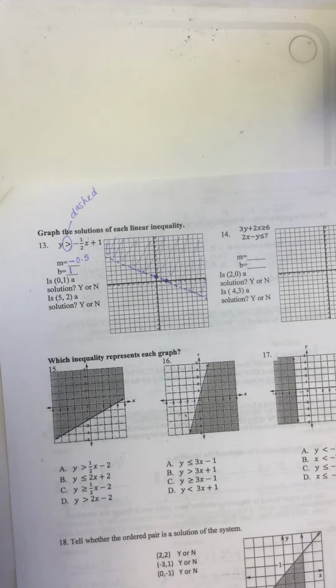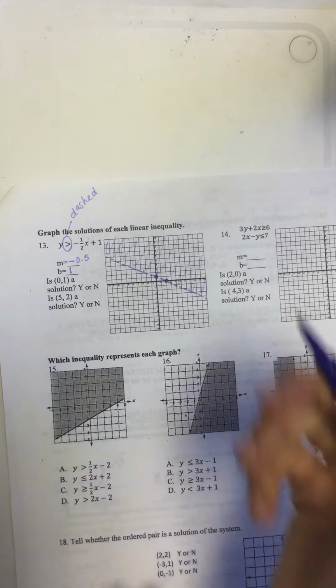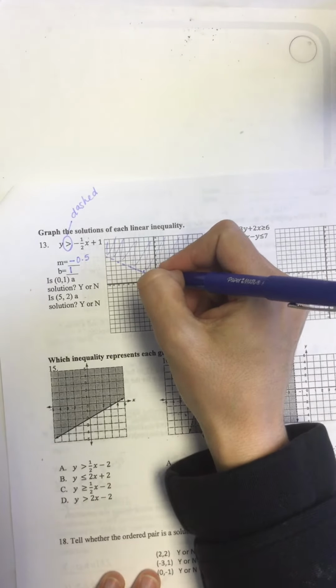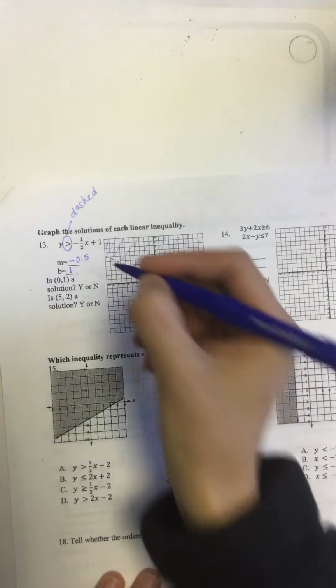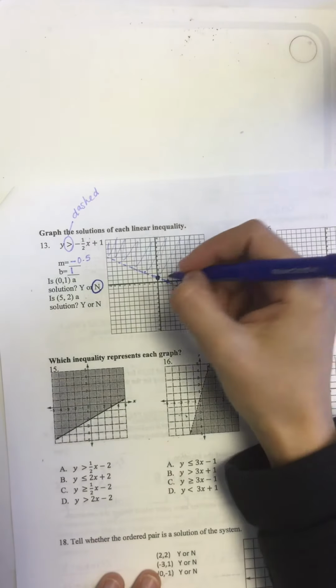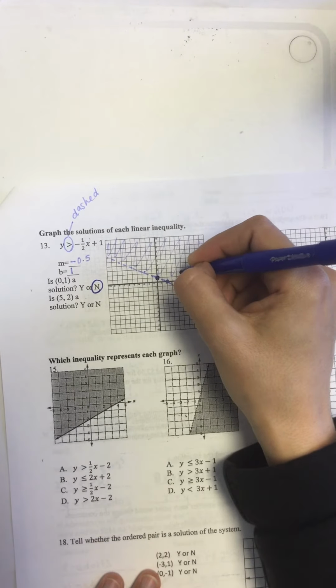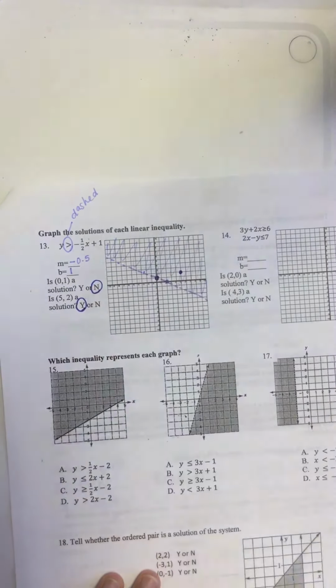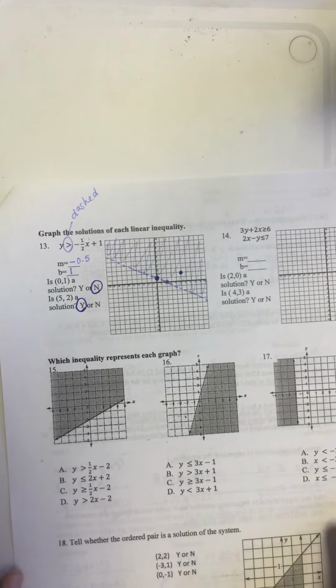All right, the point 0, 1, is that a solution? Well, that point is on the dashed line. So no, it is not a solution. 5, 2 is the point right here. That is in the shaded region. So yes, that is a solution.